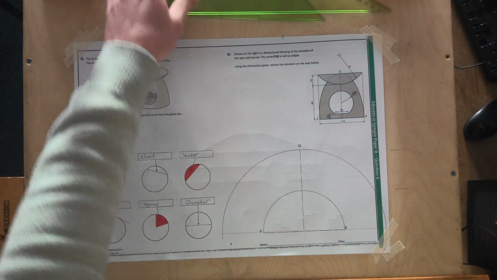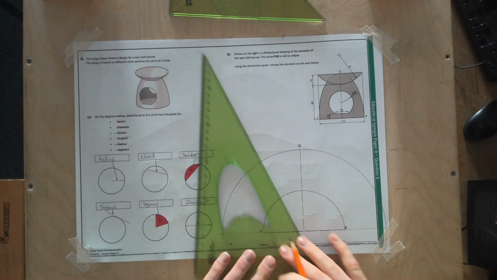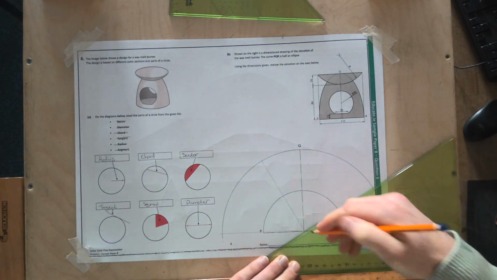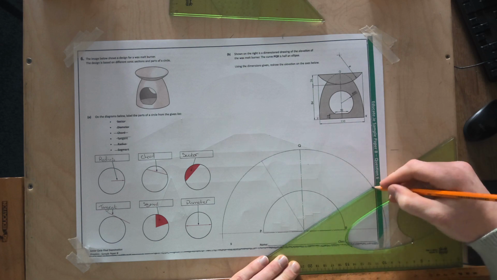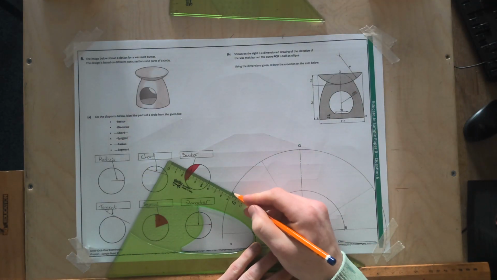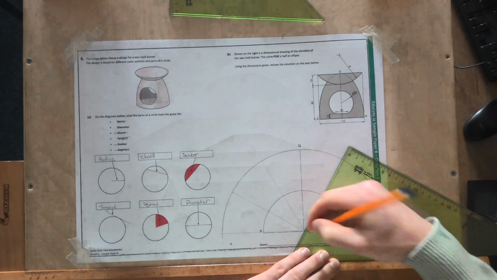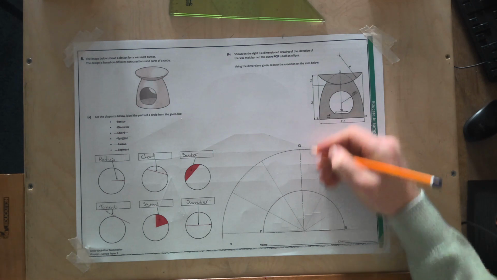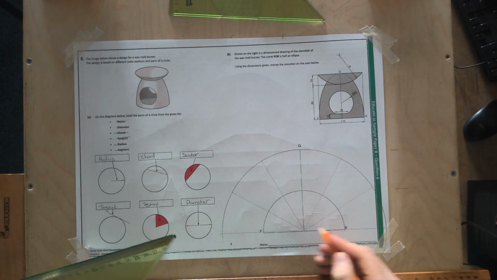Now, I'm going to divide that 60-30. So my major axis running this way, minor axis here across the bottom.